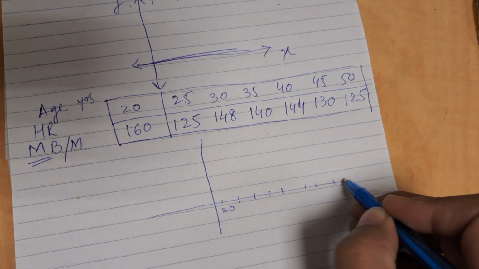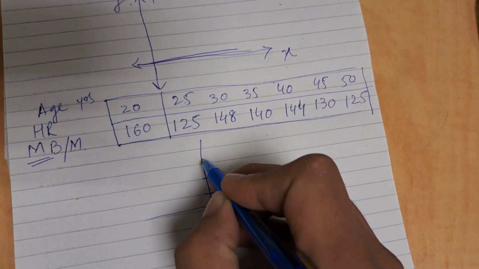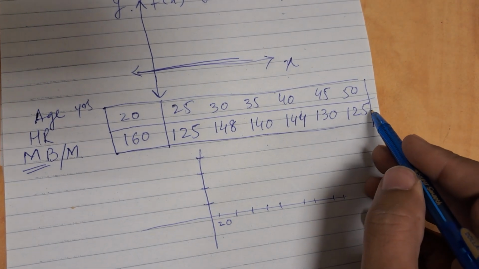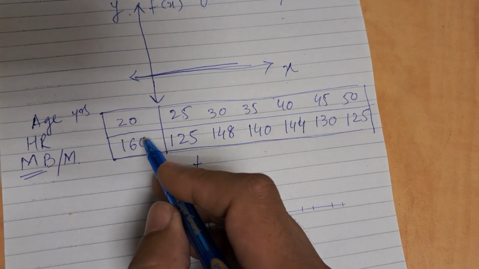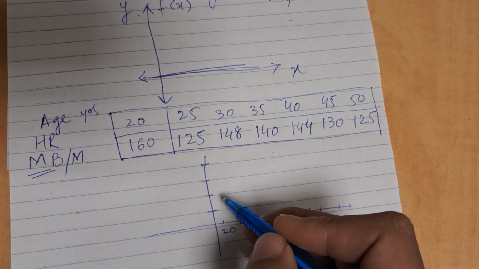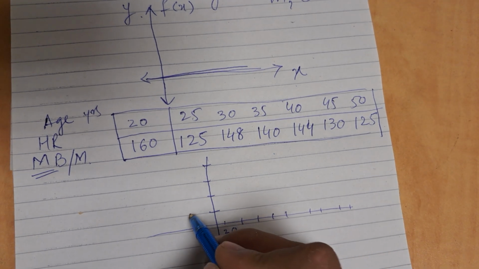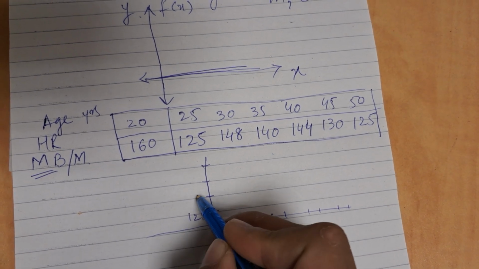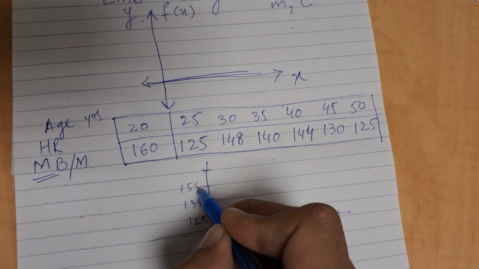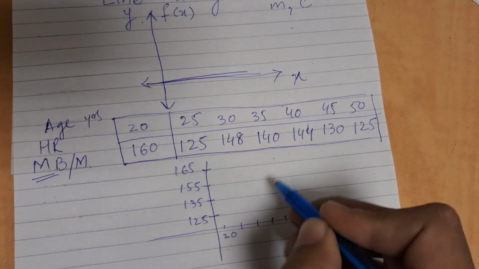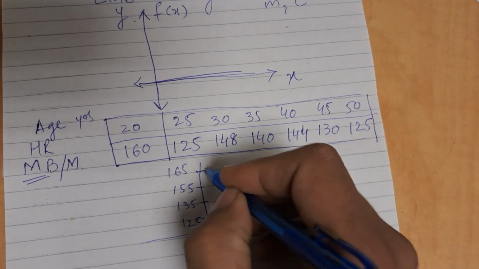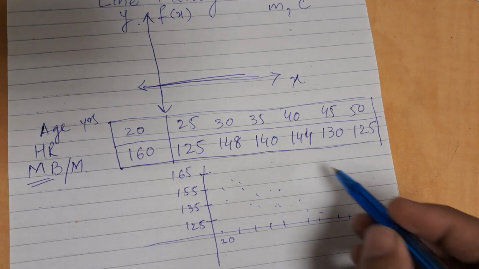Similarly, we would have the beats per minute, and since we have the data's minimum and maximum values, we can sketch it. We start from 125, 135, 155, and 165.